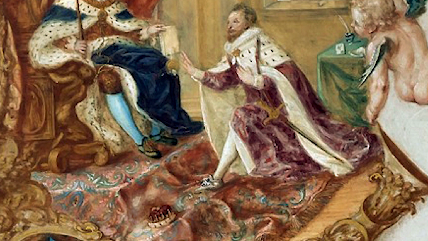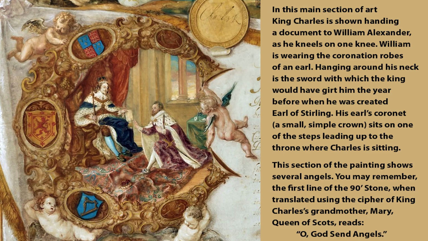I remember that coronet was bugging me because I thought, why is it there? Why is it on the step, not the king's crown? No, but he had on his own special hat that was just for him. And look how lavish the robes are. I'm guessing ermine and all kinds of very fine silks and satins. I mean, it's just so ornate there. And this is something else you pointed out. All the way around the outside are little angels. Yes. And if you use the cipher of Mary Queen of Scots, who was this guy's grandmother, right.